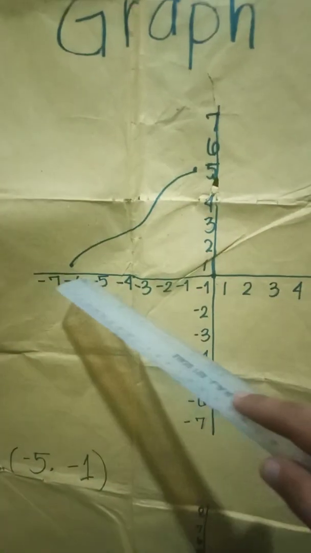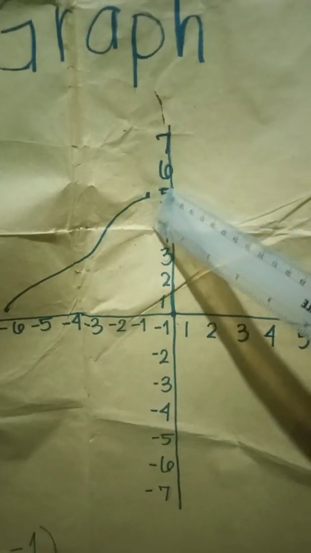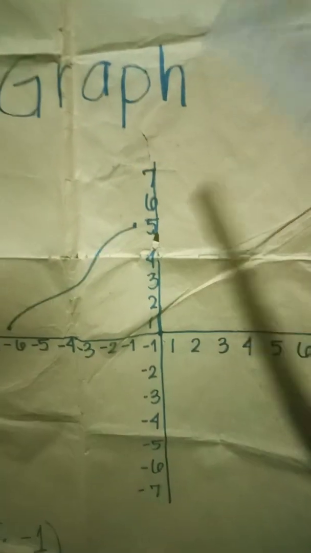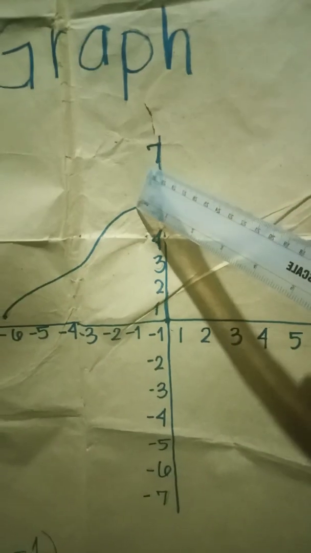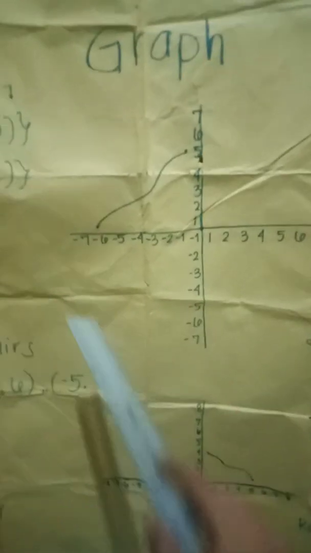Why is it so? Because the dot on the horizontal line is pointing to the -1, right? So it's pointing to -1. That's why the domain is -6 and -1. Okay? So that's how you're going to find the domain.